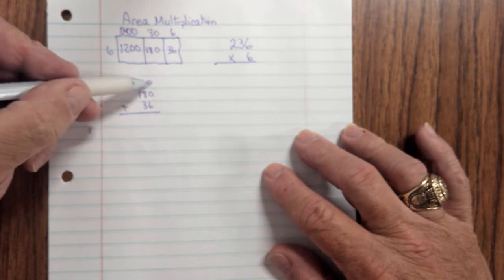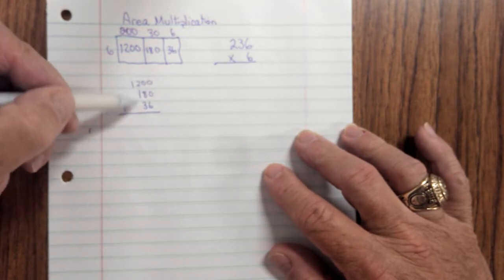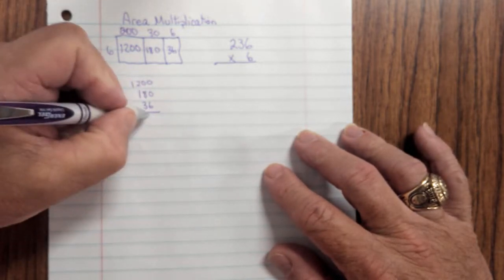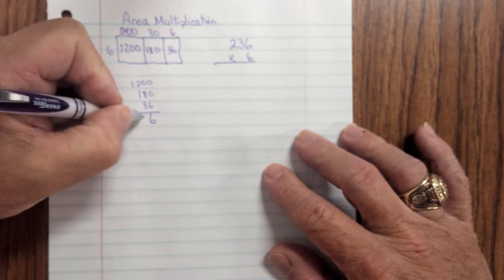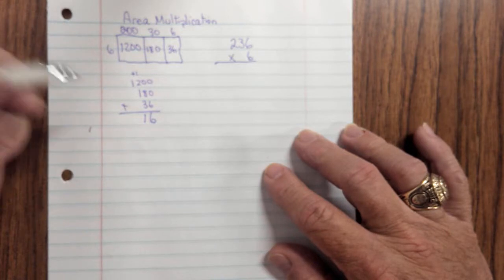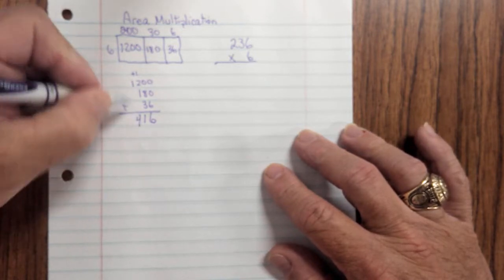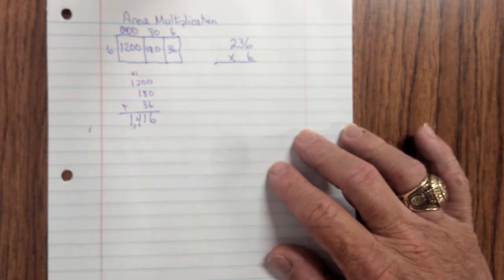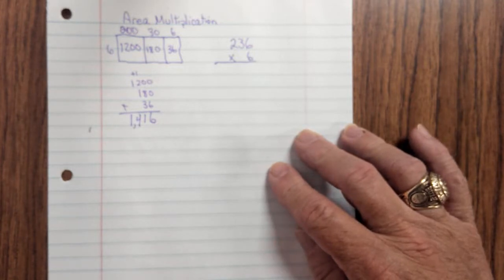Making sure our students keep the ones, tens, and hundreds places all lined up. Then we add, we get 6, we get 11, plus 1 up here, we get 1 and 2 is 3, plus 1 is 4, and nothing to carry over. So my answer is 1,416.